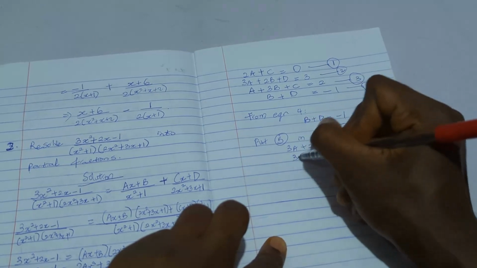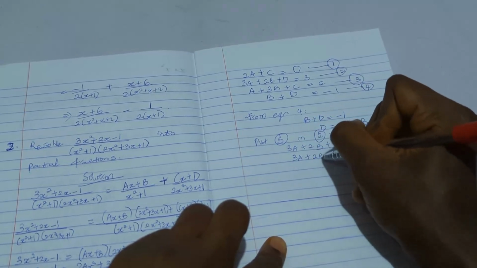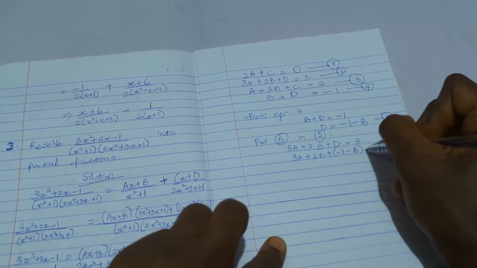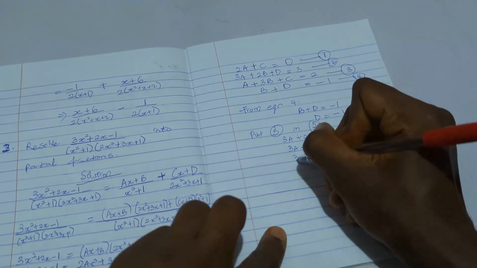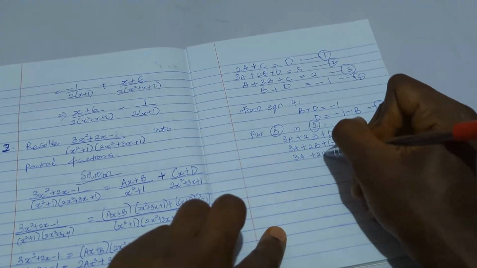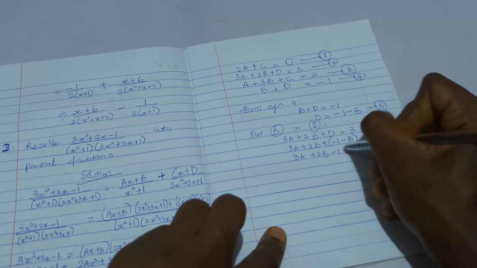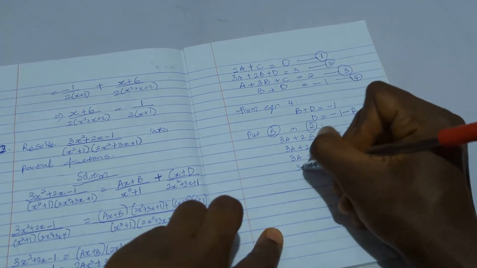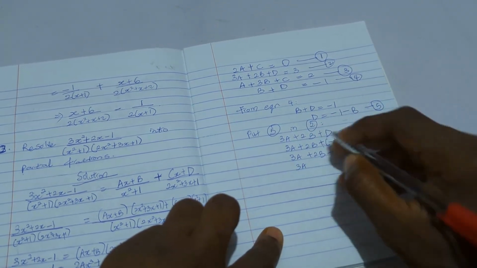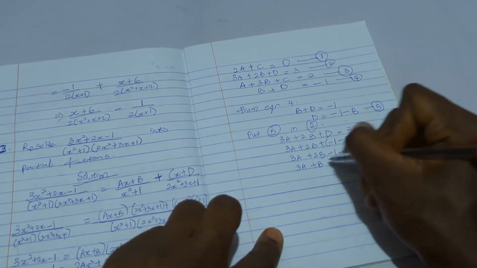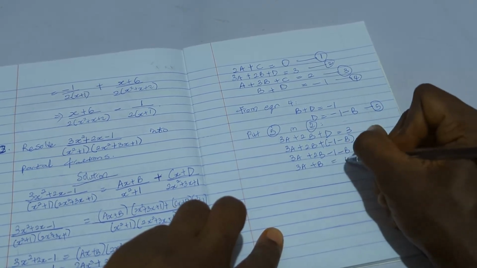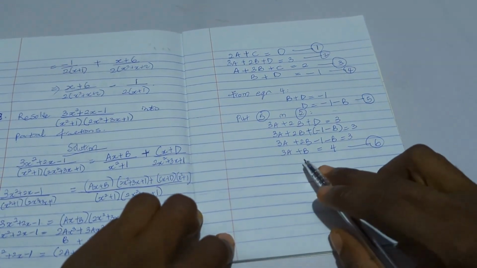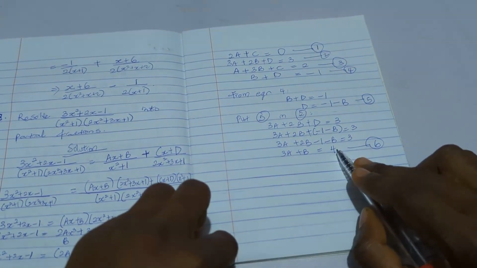That's going to be 3A plus 2B plus what is D? That's -1 minus B, equals 3. So that's going to be 3A plus 2B, plus times minus is -1, plus times minus is -B, which equals 3. So we have 3A. Now 2B minus B will give us a B, right? -1 to the other side will make it equal to 4, and that's equation 6. So we have 3A plus B equals 4.